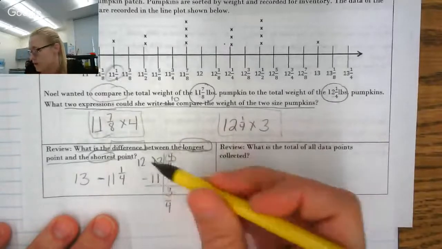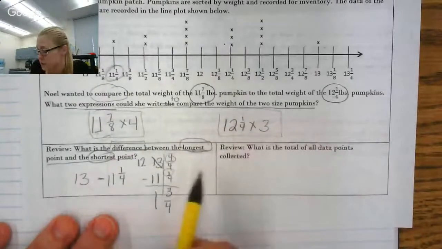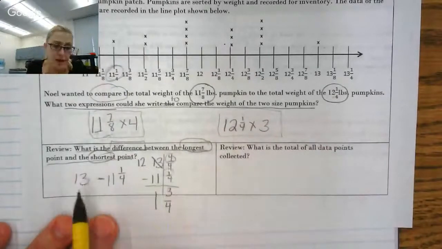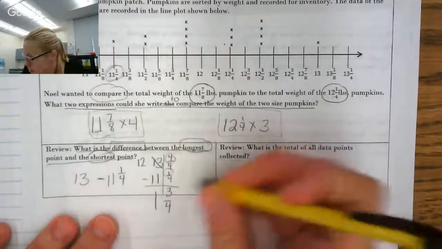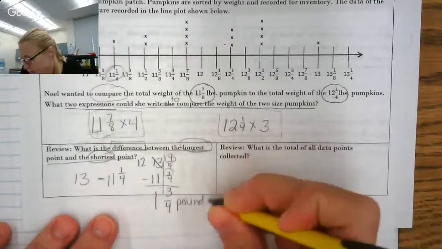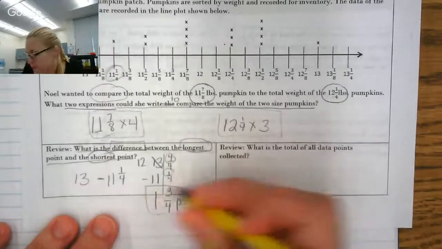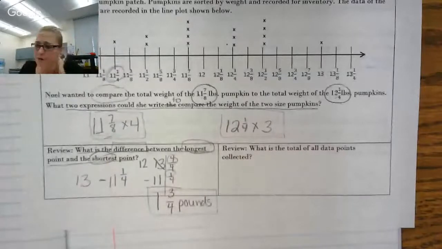And then 12, take away 11 is 1. So when it's looking for the difference between the longest or the shortest, or in this case, it should have been the heaviest and the lightest, my correct answer is 1 3/4, and my unit of measurement is pounds. So boom, got it. That is, again, a review from Unit 4 on adding and subtracting using a line plot. Here is your next one.